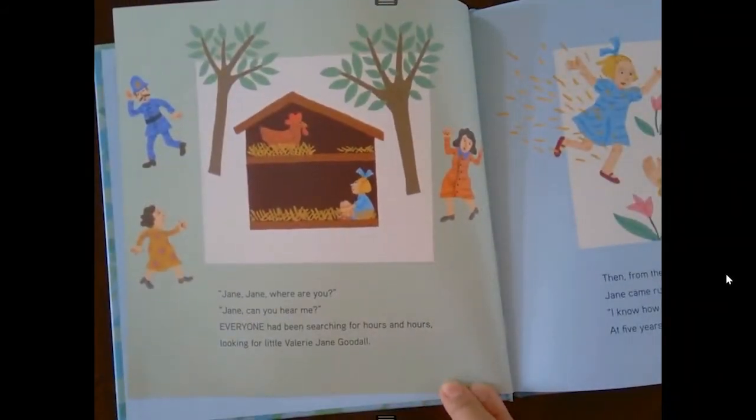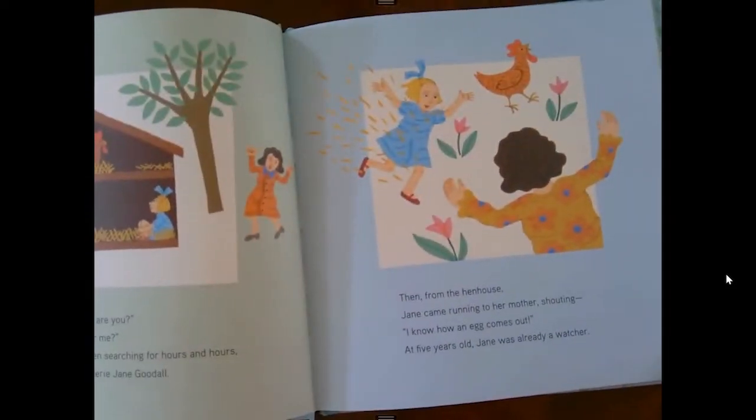Jane, Jane, where are you? Jane, can you hear me? Everyone had been searching for hours and hours looking for little Valerie Jane Goodall. Then, from the hen house, Jane came running to her mother, shouting, I know how an egg comes out! At 5 years old, Jane was already a watcher.